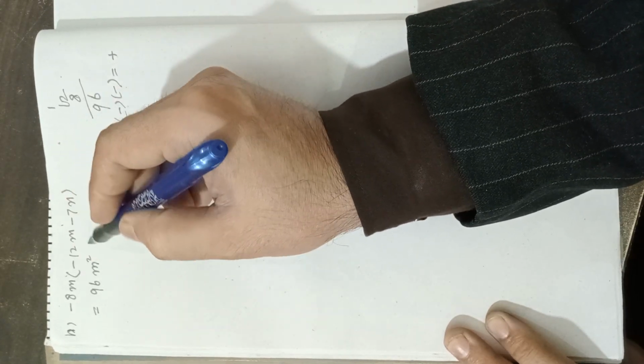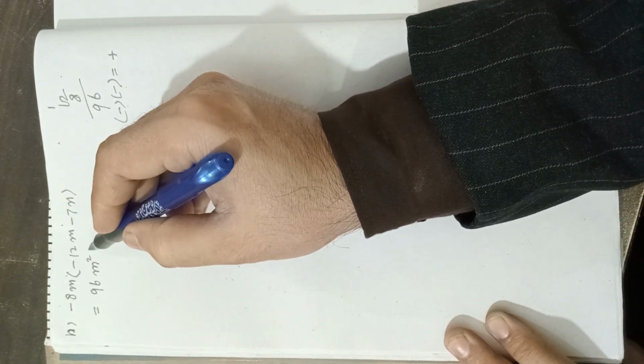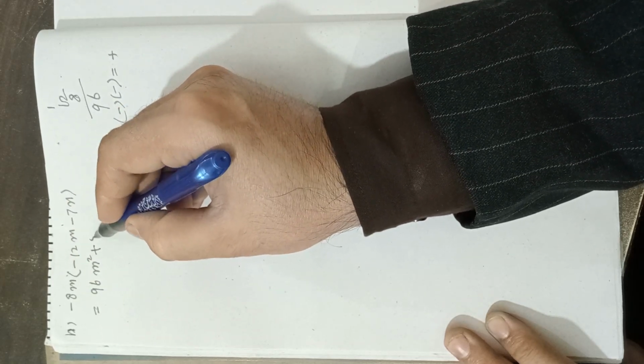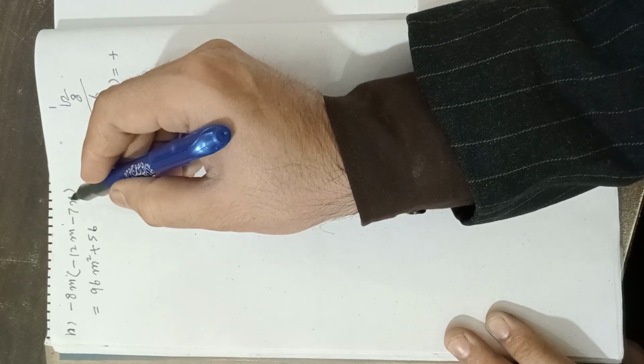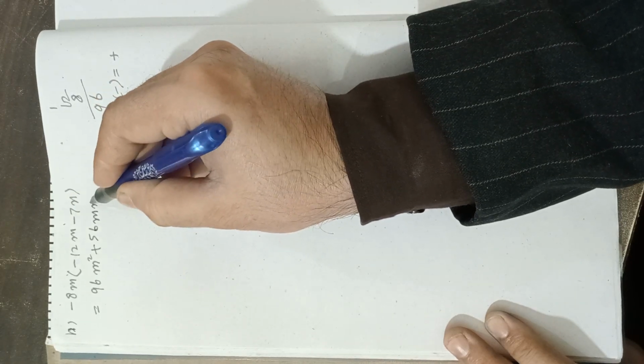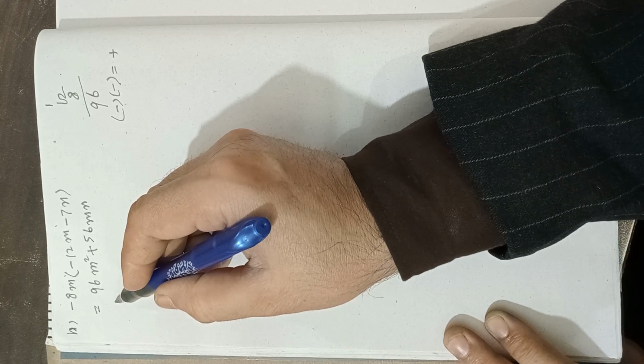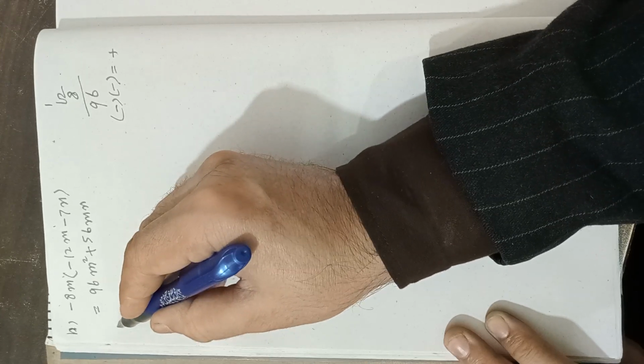Then 8 multiplied by 7 is 56, and due to this minus sign, you will change the sign into plus, and 56 here. m multiplied by n will become mn. Then there is the I part.